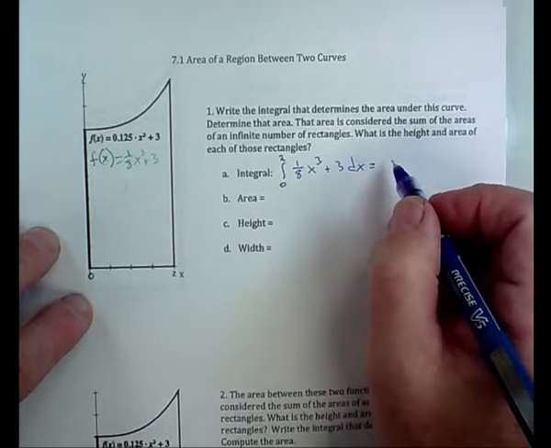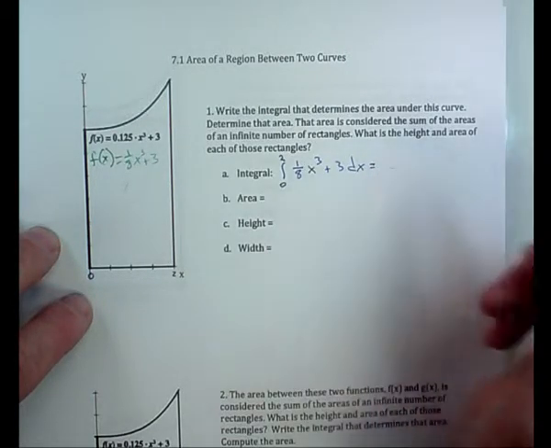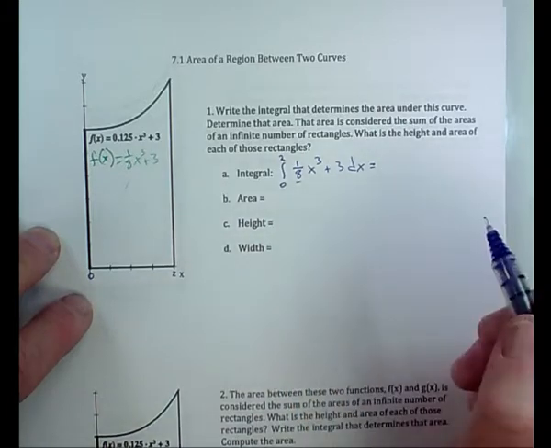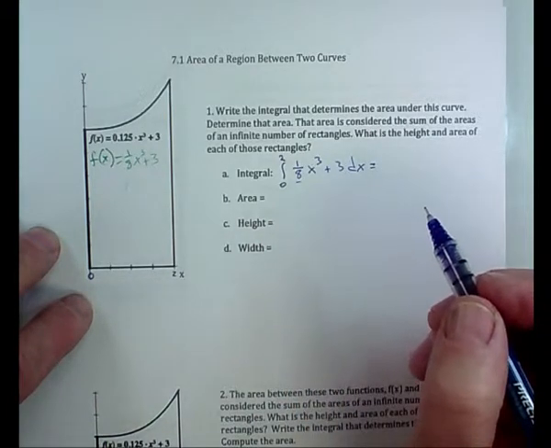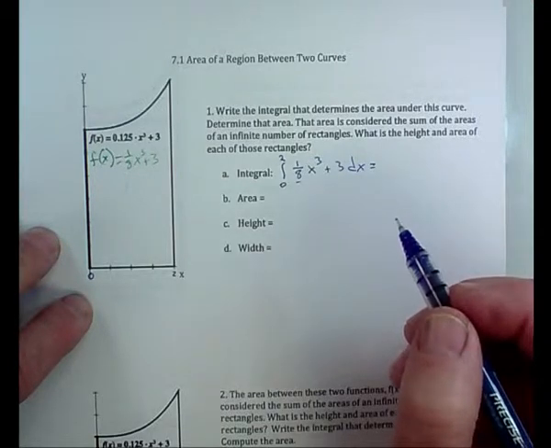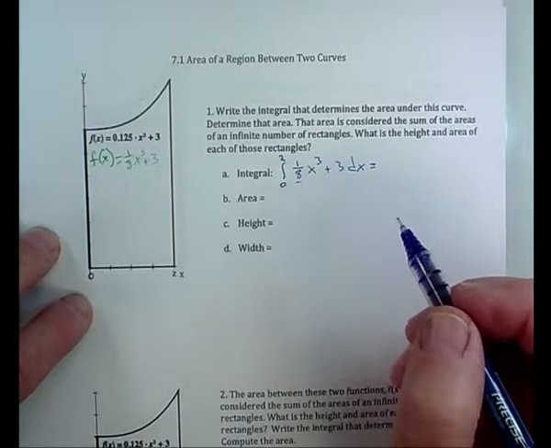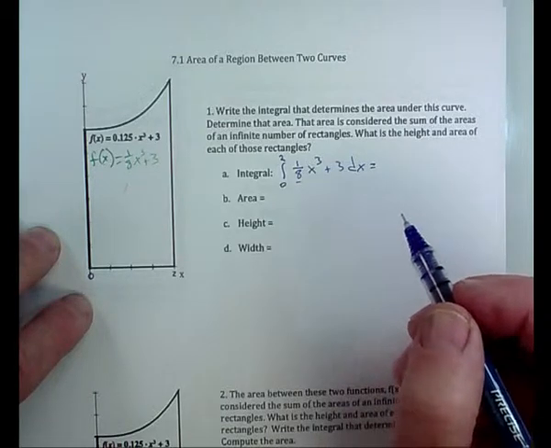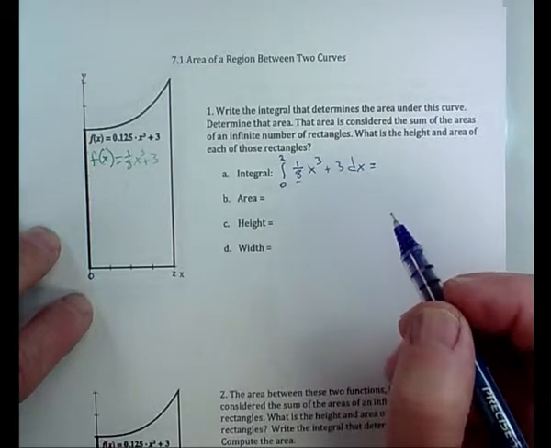Do you first plug 2 into that equation and then subtract it? Not in this equation, no. Fundamental theorem of calculus says I am going to plug 2 into something, and I'm going to plug in 0 into something and subtract those two values. But what am I going to plug 2 into? You're not sure? What's the antiderivative?